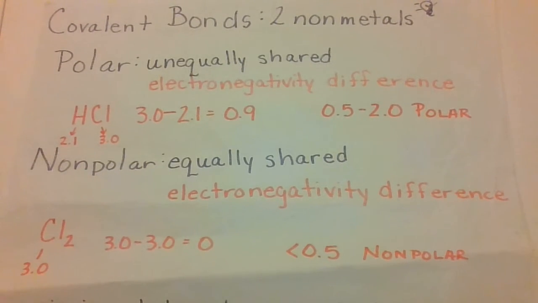All right. We're going to touch on a topic termed electronegativity. With this, we are able to determine the type of bond a compound has made. So typically we know a covalent compound or a covalent bond is going to be a bond between two nonmetals.